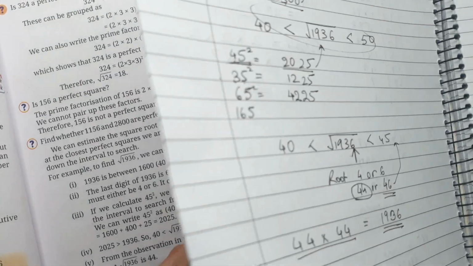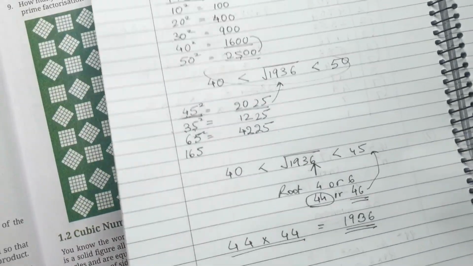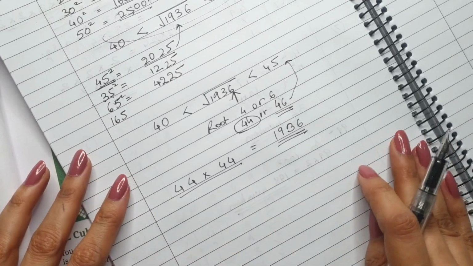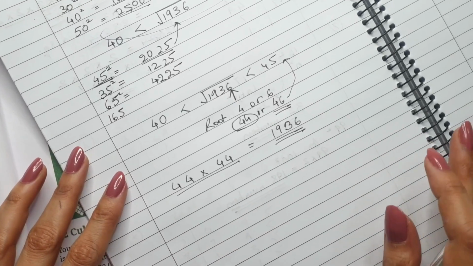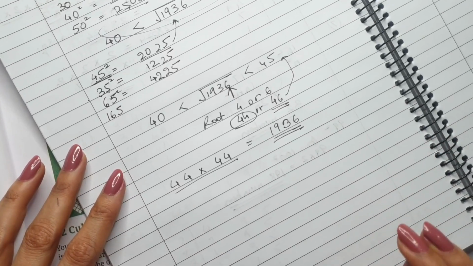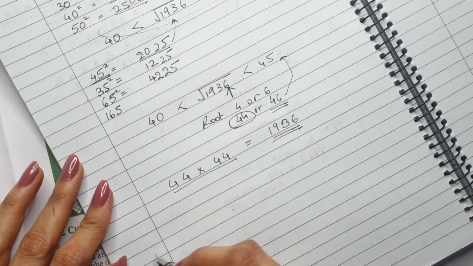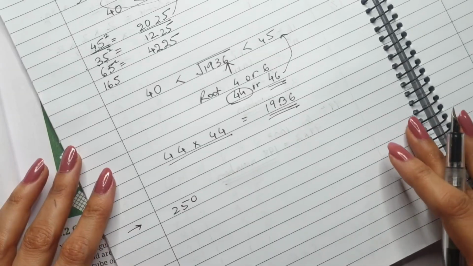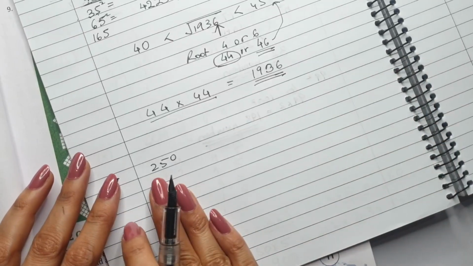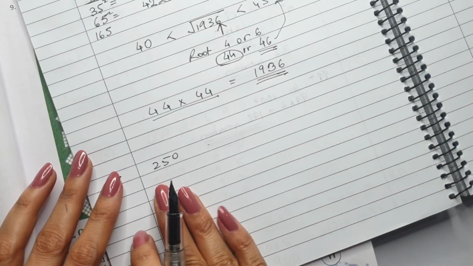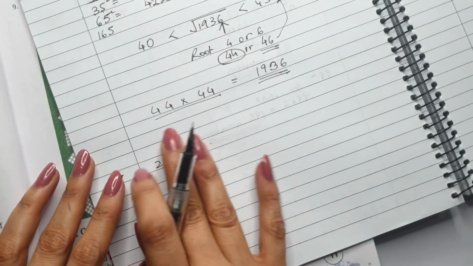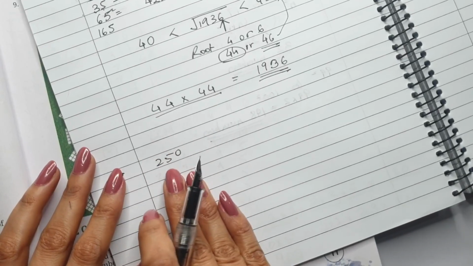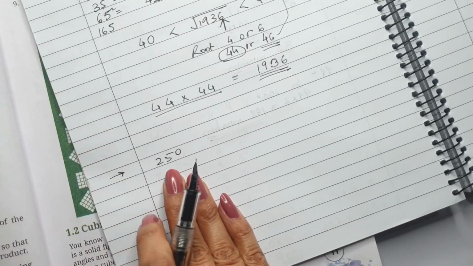approximate answer, the closest answer. So here, again I'm going to use the example which is there in the book. Okay. So the question in the book is 250. You have 250. I need to know what is the approximate or the closest to the square root of this. Okay.